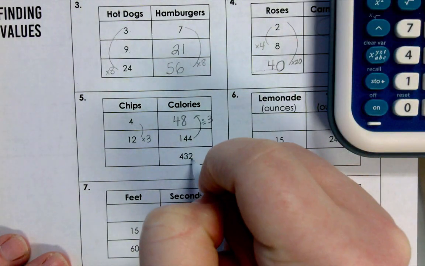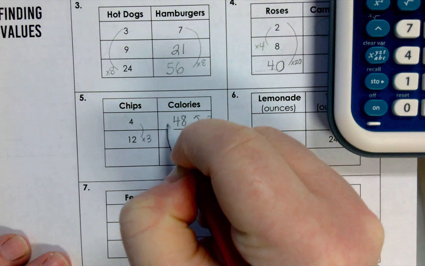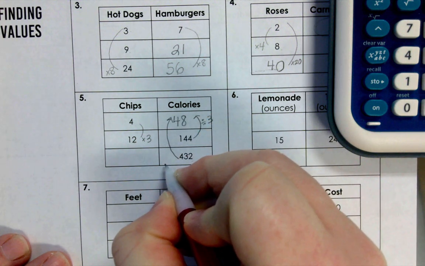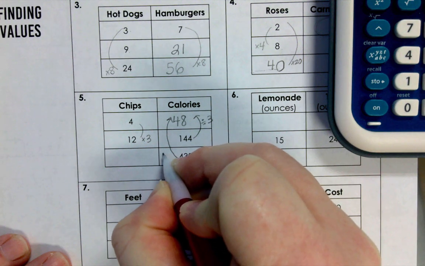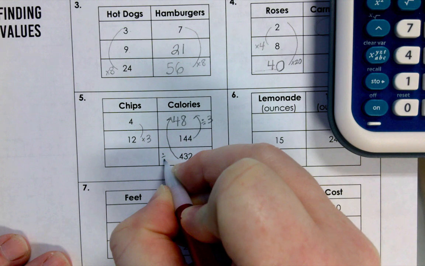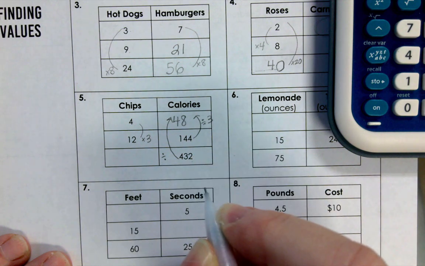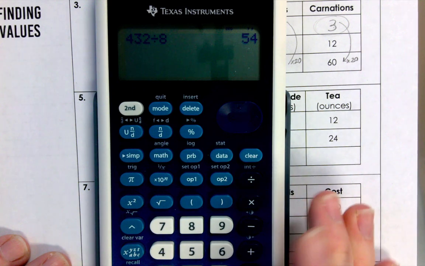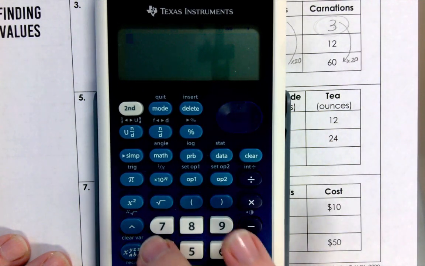So from here to here, we divided by 54. Nope, we divided by 8. Look at me. Look what I did, guys. And no one's caught it. Maybe you did. You just can't talk to me.